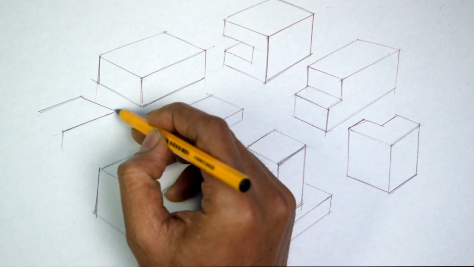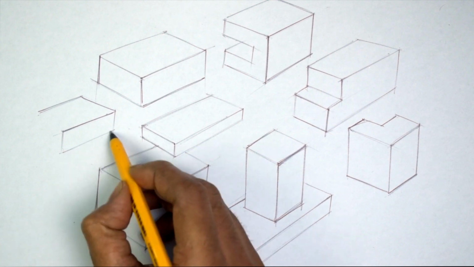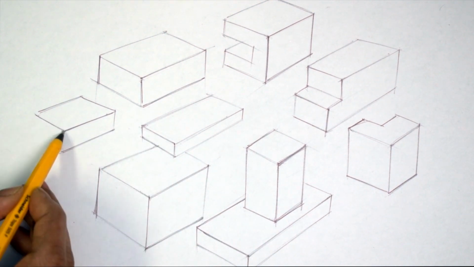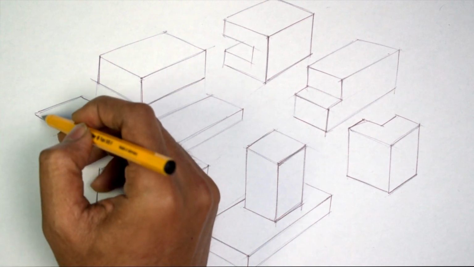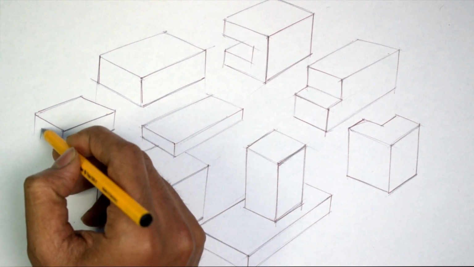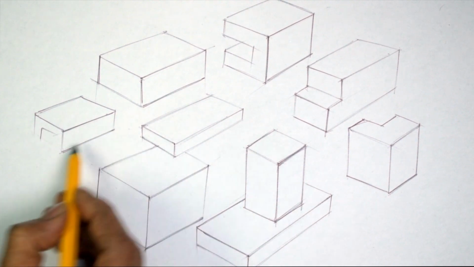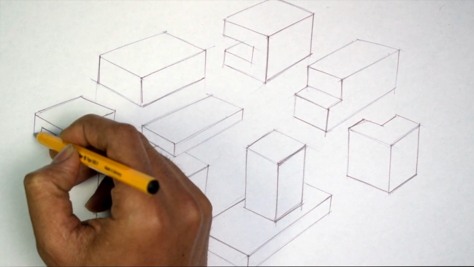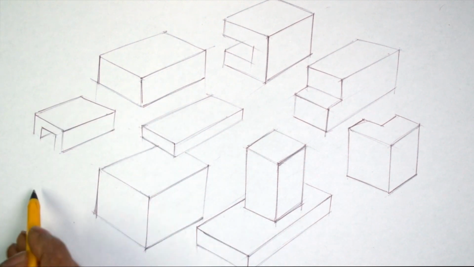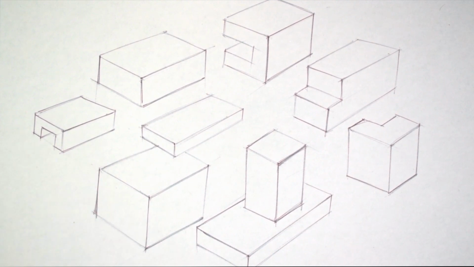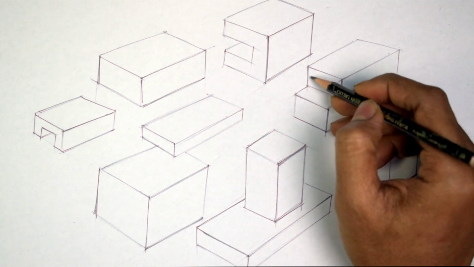One can be smaller, one can be larger. Even you can add some extra detailing, like you can create one box inside this. Now you can even think about a product, maybe create a piece of furniture after this.